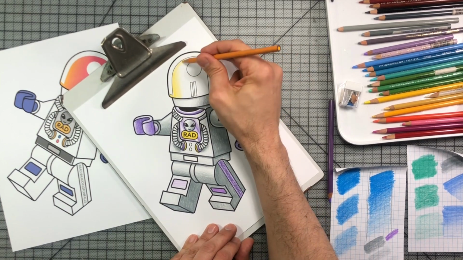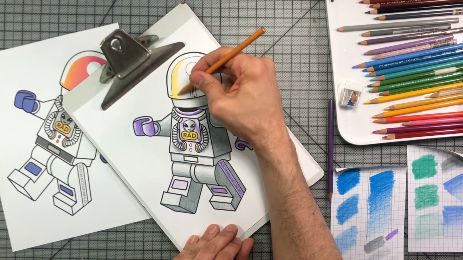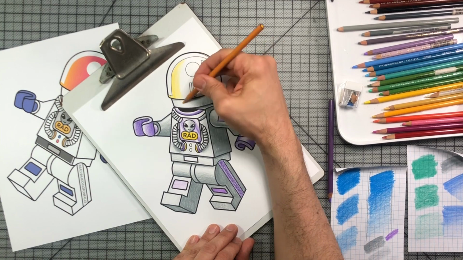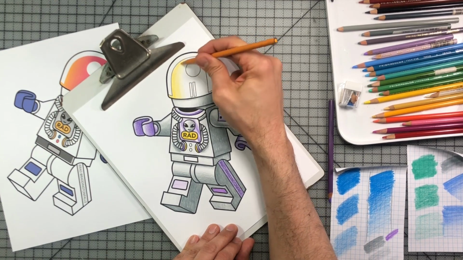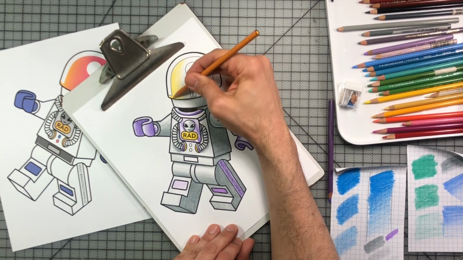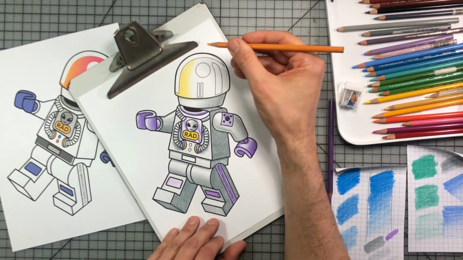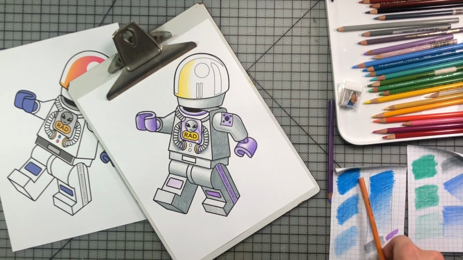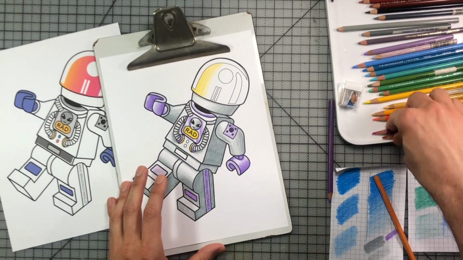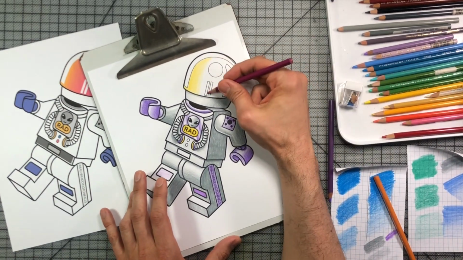This is a curved object, so I'm going to do the cross contour here. Curve my lines. Soft. I am going to do some layers in here. Okay, I think I'm going to use this magenta.